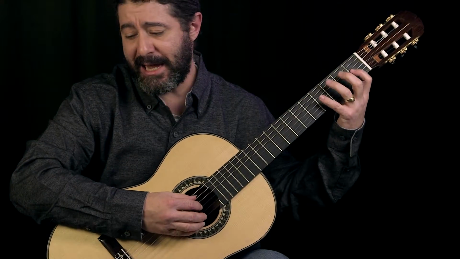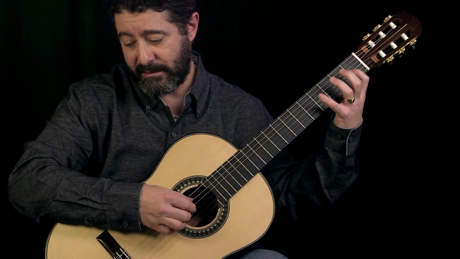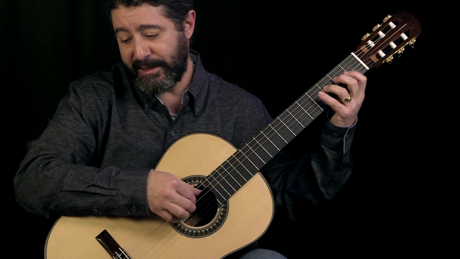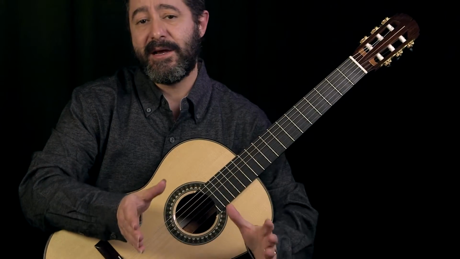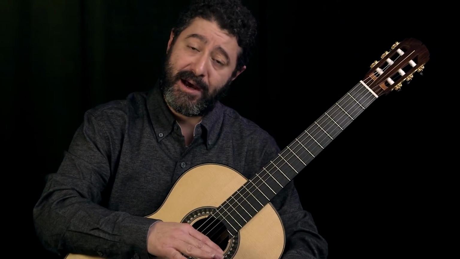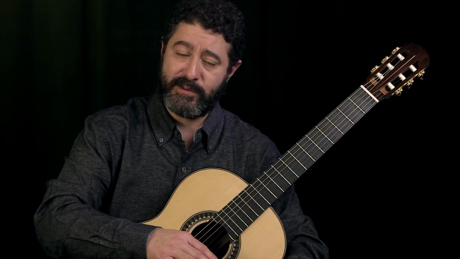So the syncopation happens in the measures 5, and then a little bit here in measure 6 as well. So anytime that we're placing notes on those upbeats, that's a type of syncopation.